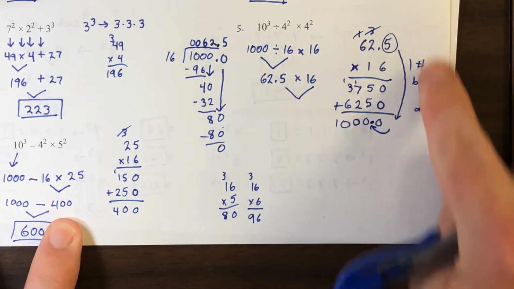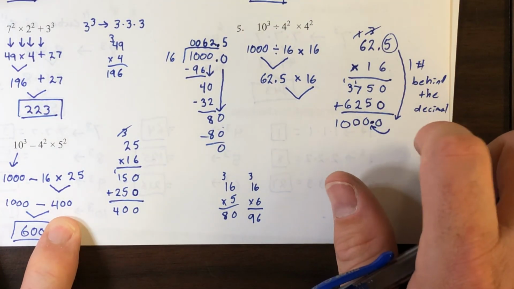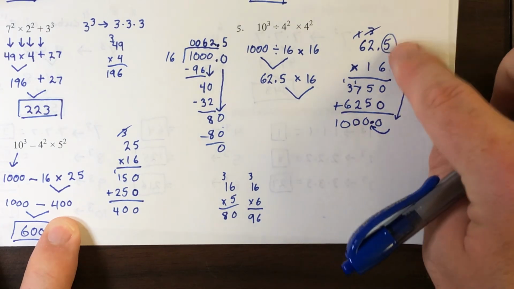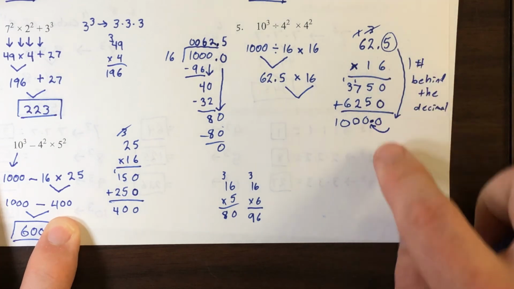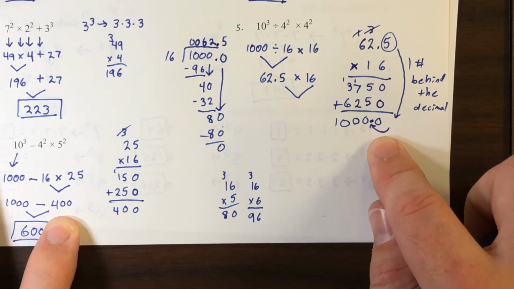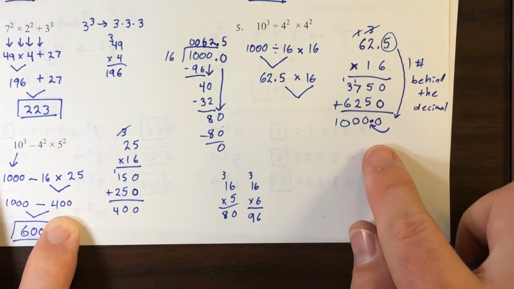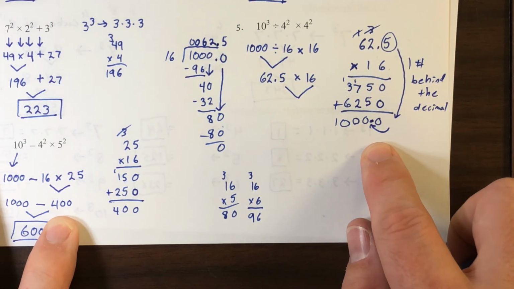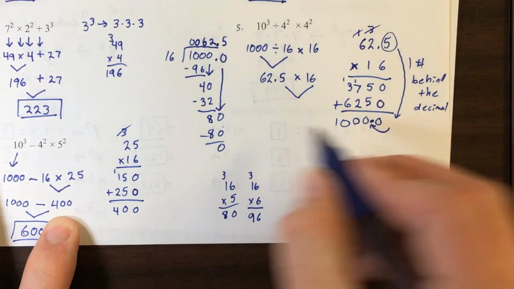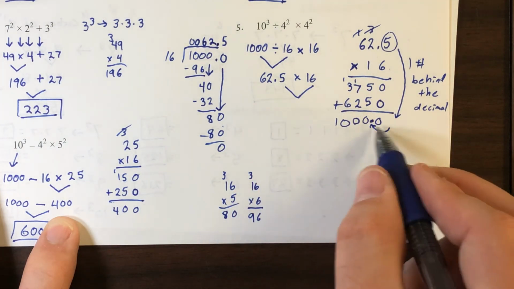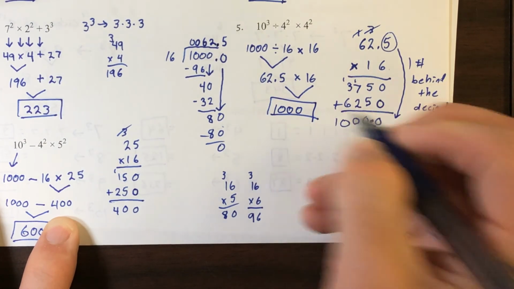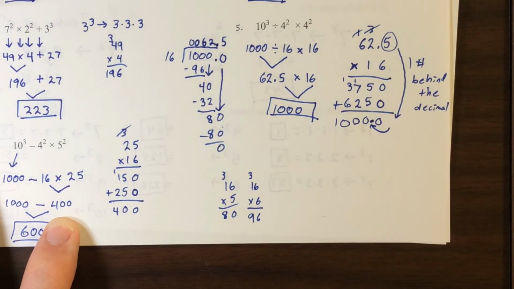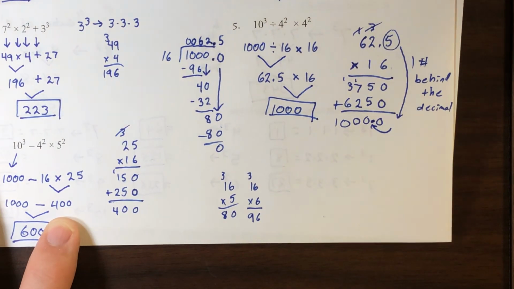We're going to do more multiplying with decimals in Chapter 3. In the meantime, just make sure you count how many numbers are behind the decimal in your question. And that's how many should be behind the decimal in your answer. Do not bring down decimals when multiplying. This is not how it works. Okay, let's write this answer. 62.5 times 16 is 1,000. And we are finished, and we're like, thank goodness. Although I'm kind of sad because math is really fun. All right, we have 2 more example problems to go over.